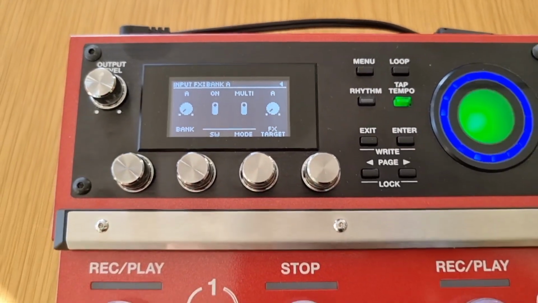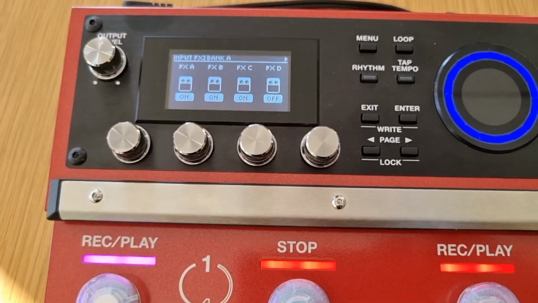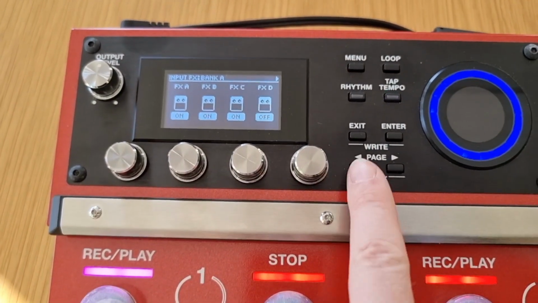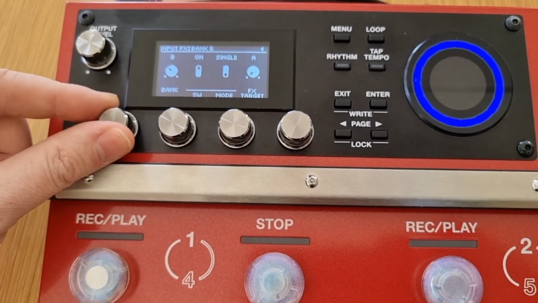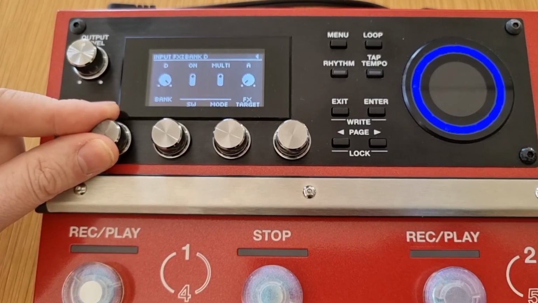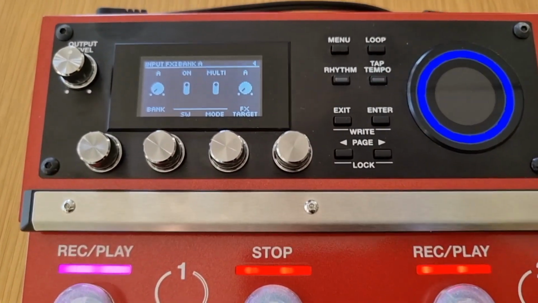If I just turn on my effects, if I go across here and turn on my 3 effects, A, B and C for bank A, and then page across, you can see I can move to bank B, the lights will go out, and then I can control and operate the parameters within those other banks. I can come back to bank A, you can see that they're still switched on.